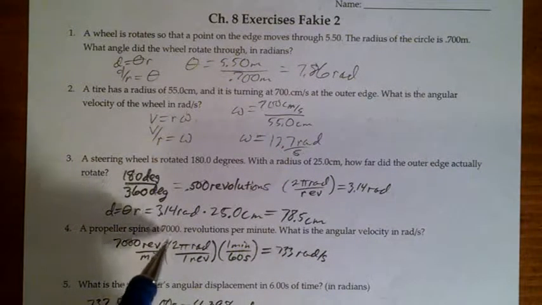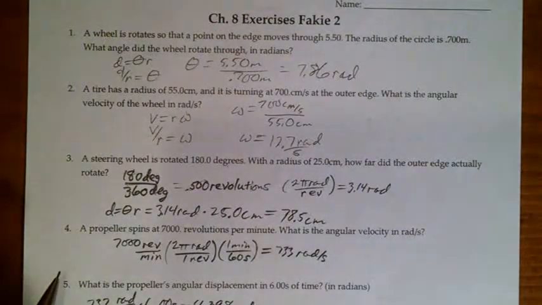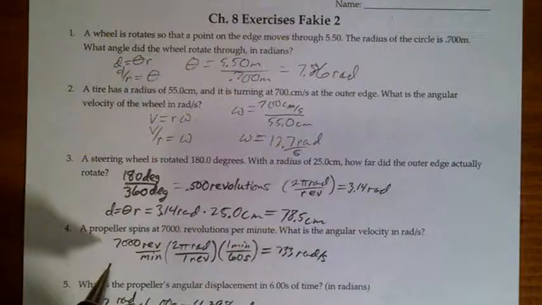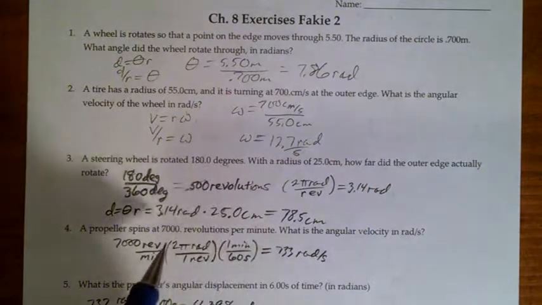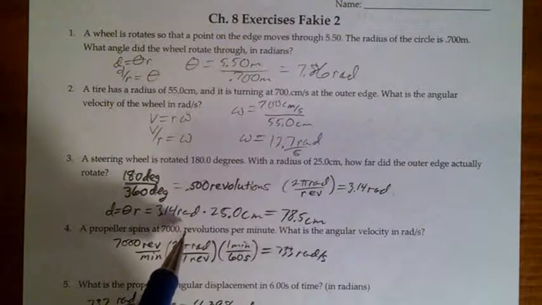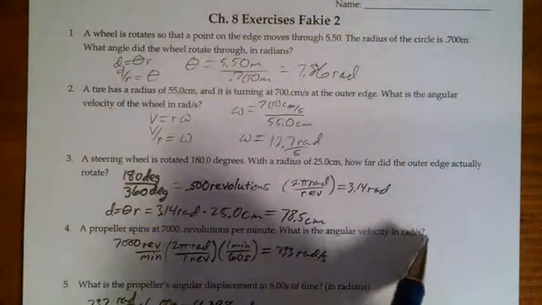A propeller spins at 7,000 revolutions per minute. What is the angular velocity in radians per second? This is just really a conversion problem because we already know its angular velocity. We know its distance over time, and that's what angular velocity is. It's distance rotating over time, but it's really just a conversion to radians per second.